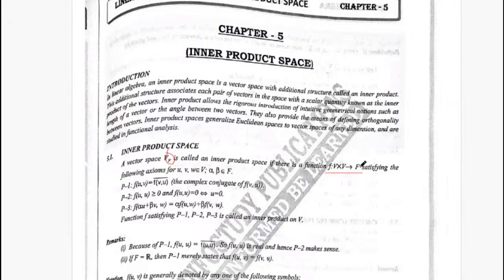V to the field F, satisfying the three axioms. These three axioms are important. Here, f of u comma v is equal to f of v comma u, the bar, where the bar implies the complex conjugate of f of v comma u, and f of u comma u is always greater than or equal to 0, and if f of u comma u is equal to 0, it implies u is equal to 0.